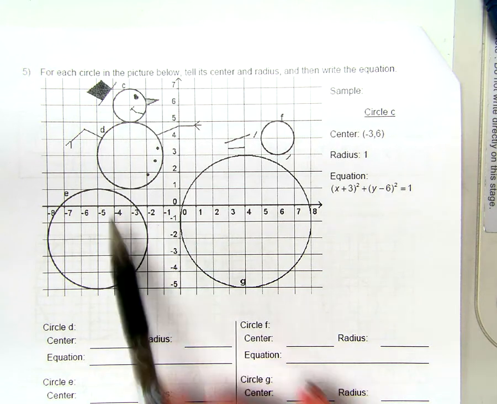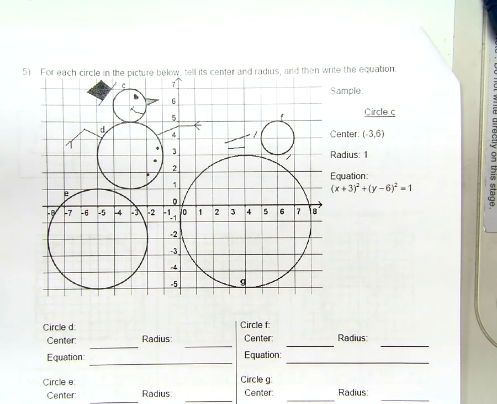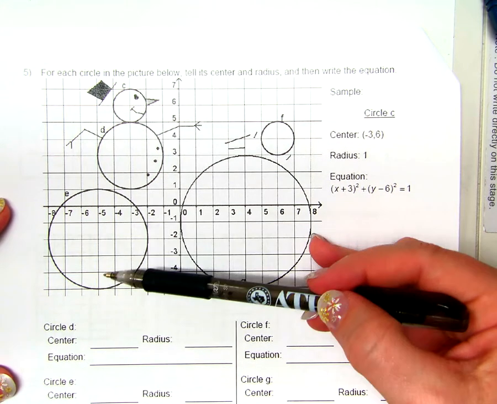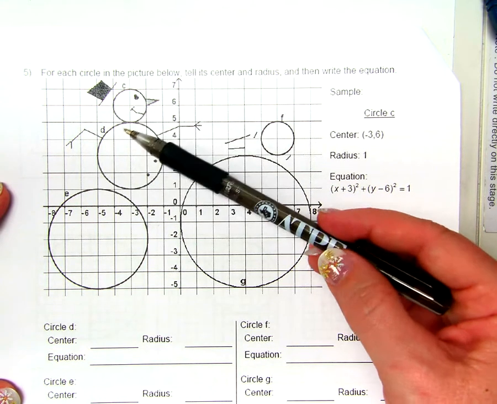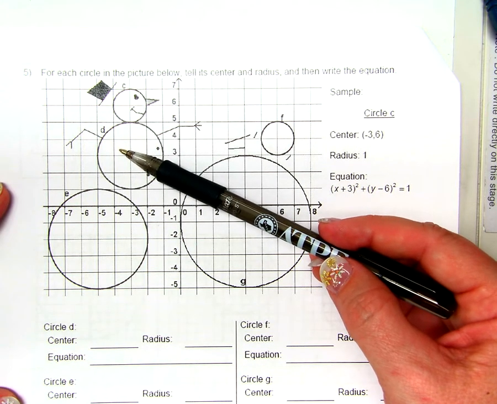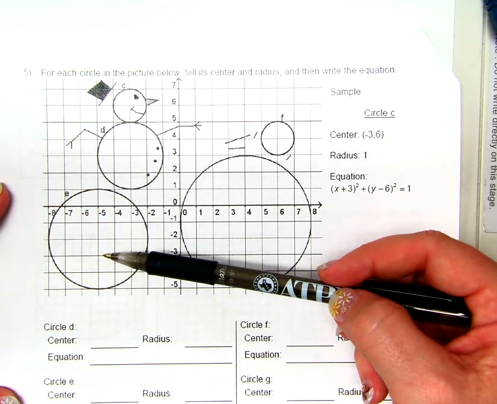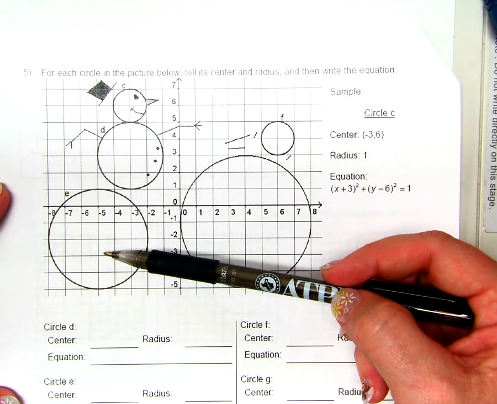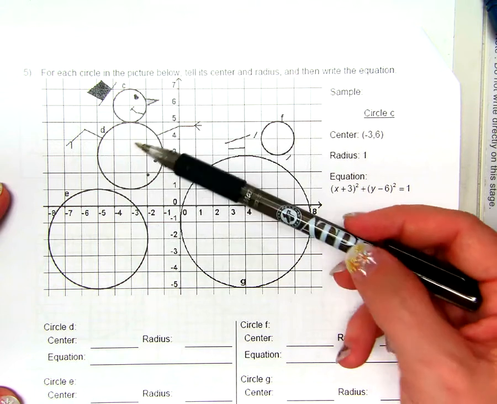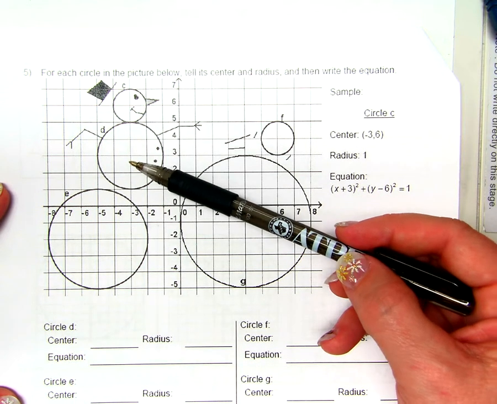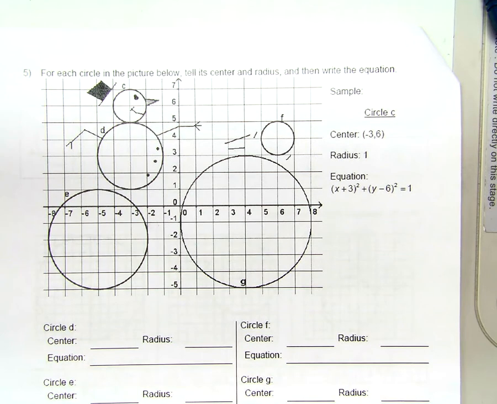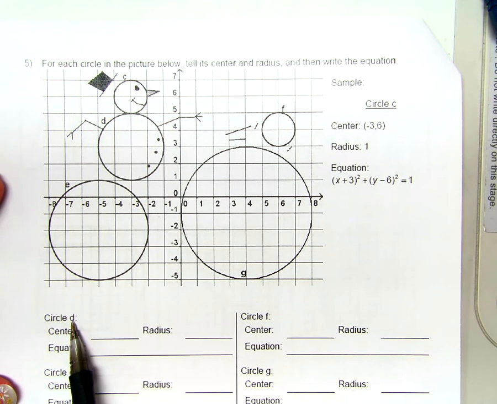All right. How is this different? Multiple circles on one graph. Is that okay with you? Excellent. So if this snowman was an ant, this would be his head, this would be his abdomen, and this would be his thorax, right? Is it abdomen thorax or thorax abdomen? Head, thorax, abdomen. Okay.